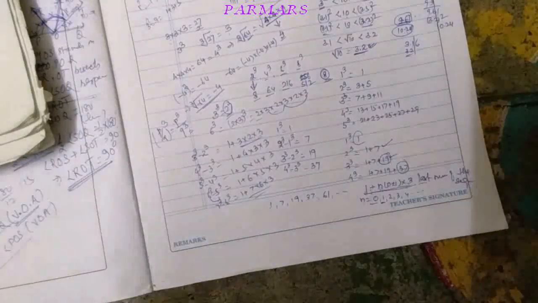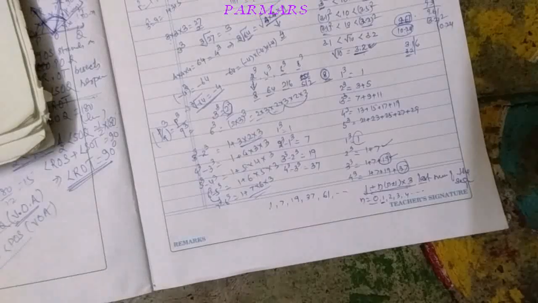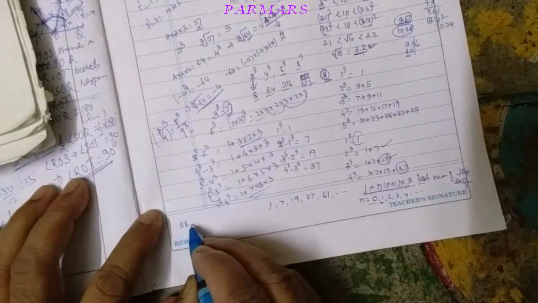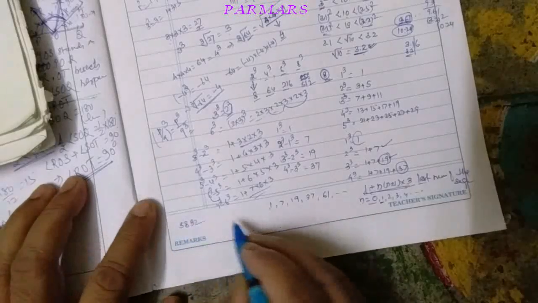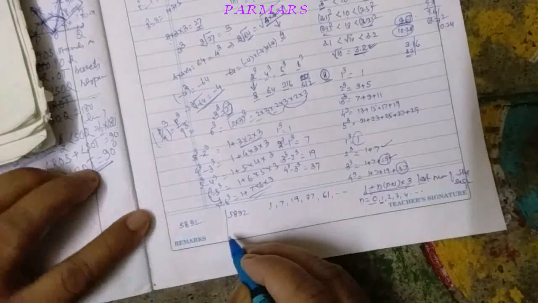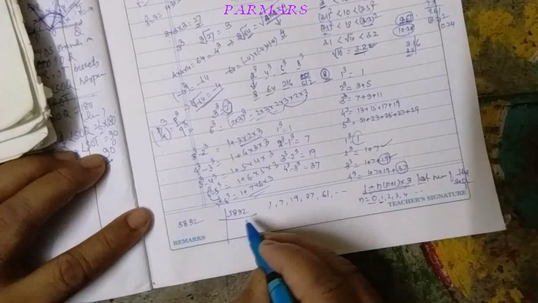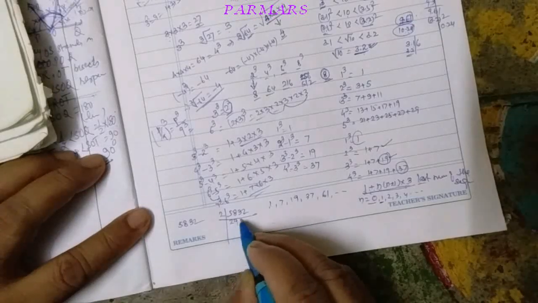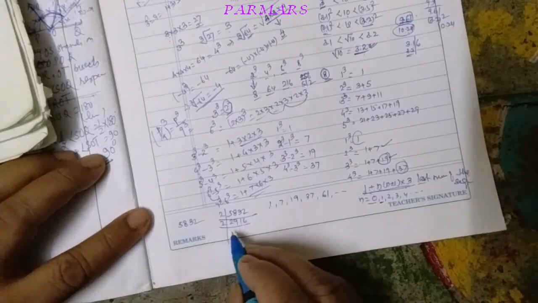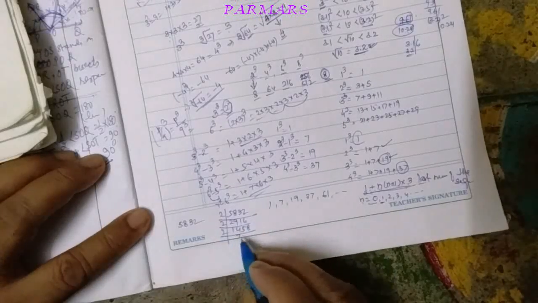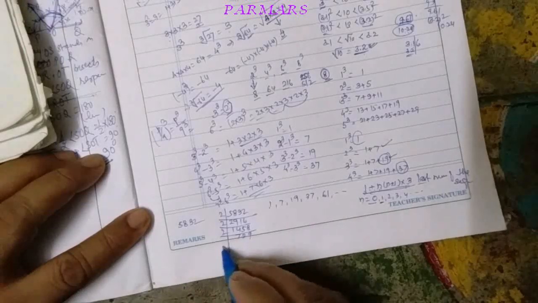Cube root by prime factorization, you can find. How can you find the cube root by prime factorization? Suppose we are going to take 5832. First try to find out its prime factorization. I hope you can do it. First prime number, it is an even number, so we will take 2. Still even number, 1458, still even number, 729. Now it becomes an odd number.